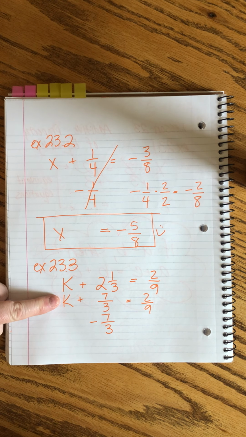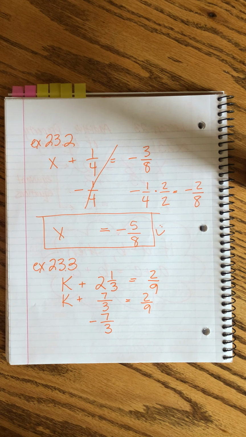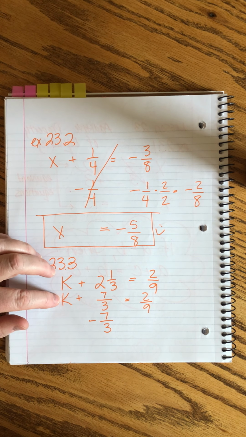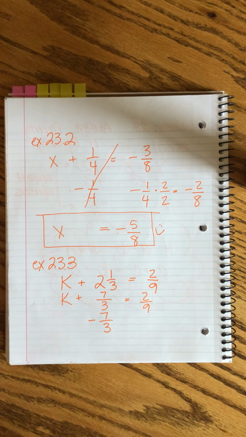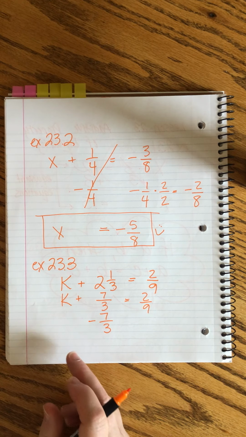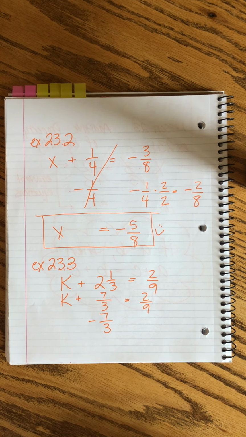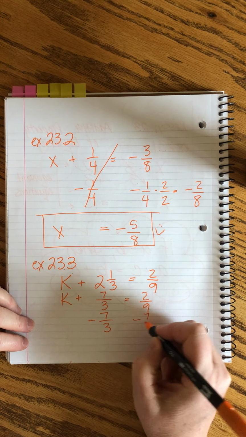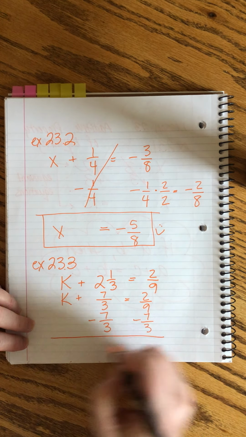Don't let the different letters throw you. Remember that a letter is just a letter. It doesn't matter which letter it is. X is common, but we can use whatever we want. And that goes for uppercase too. Every once in a while, John throws an uppercase letter in. This is supposed to be lowercase. Mine looks kind of uppercase. Uppercase, lowercase, it doesn't matter. That's just all stylistic. Okay, we're subtracting 7/3 from both sides.